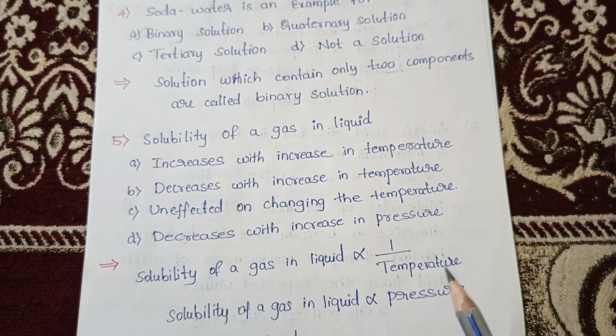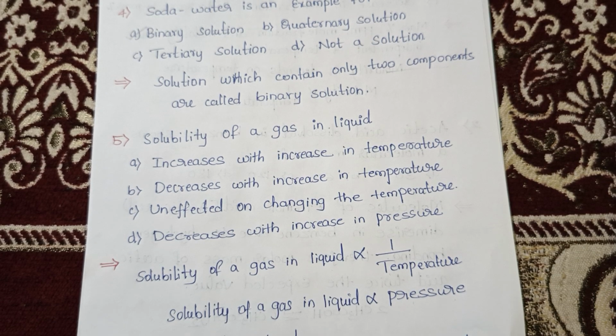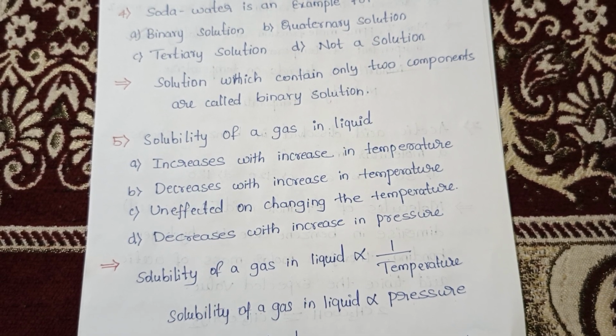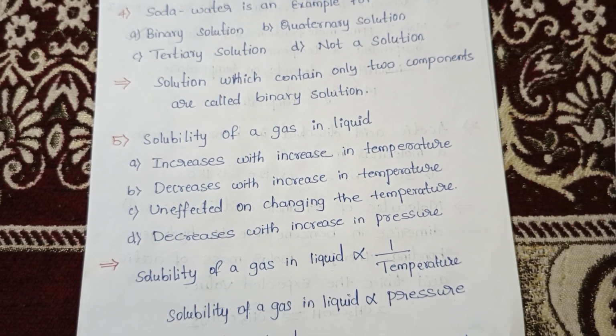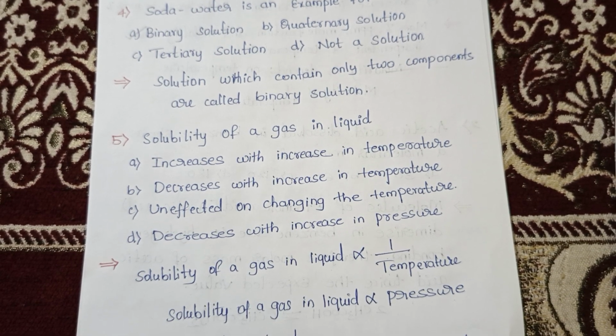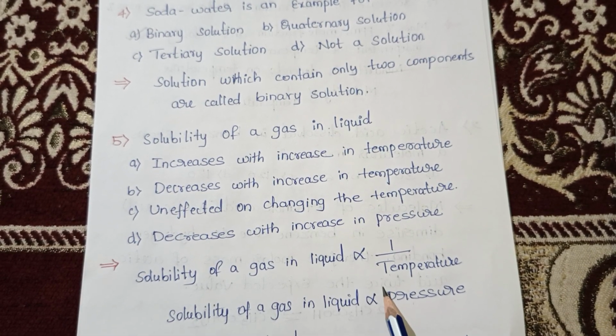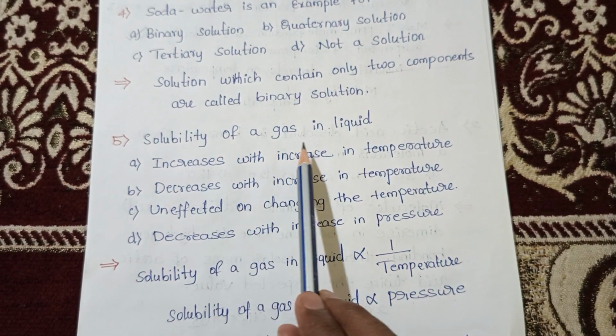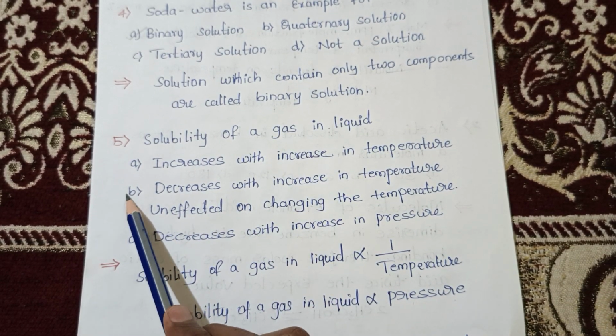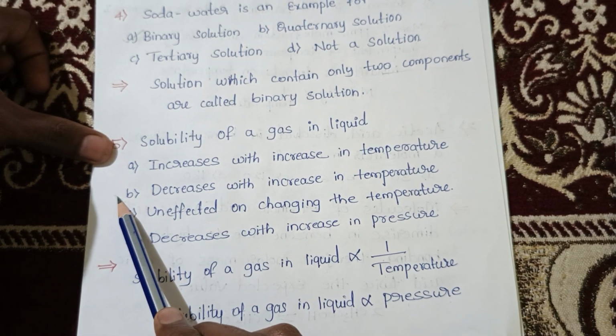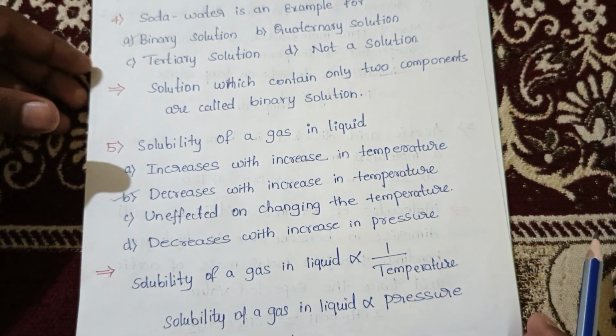They may ask the relation between the temperature and solubility of a gas in liquid, or they may ask about the solubility of a gas in liquid with respect to the pressure. Here they ask based on the temperature, therefore it is inversely proportional, means the solubility of a gas in liquid decreases with increase in temperature. Therefore option B is correct.